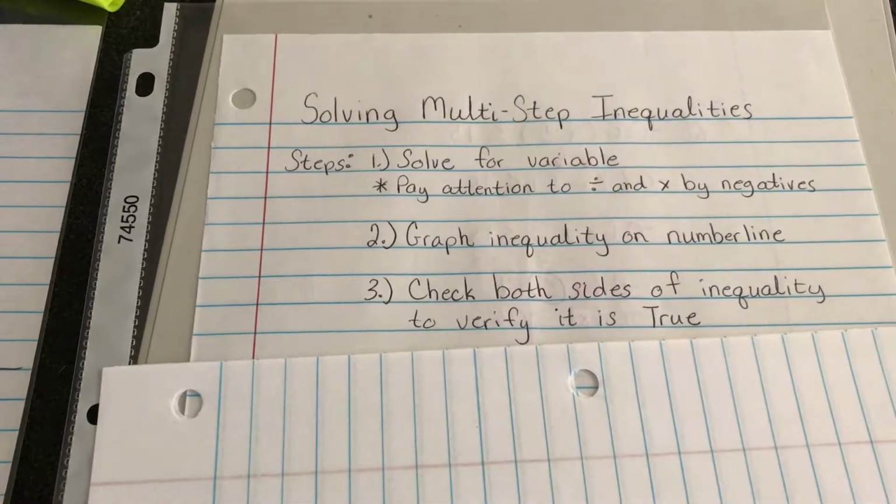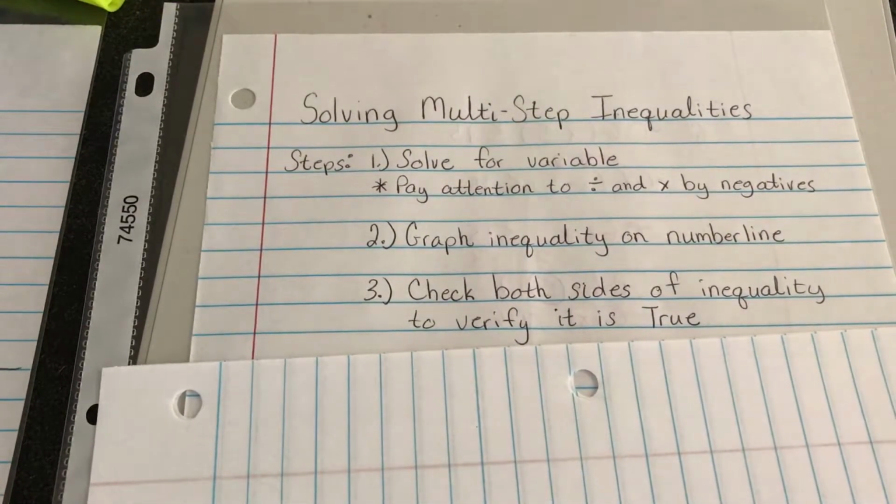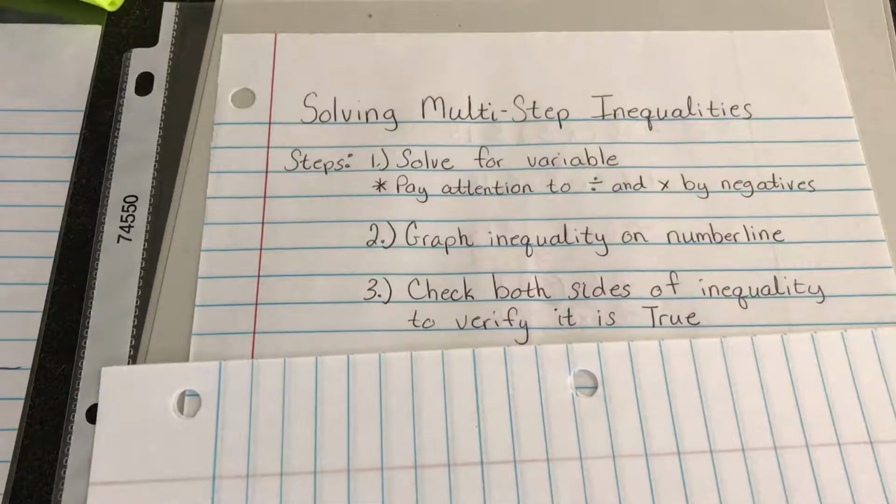Today's lesson is over solving multi-step inequalities. The first step is to solve for the variable. Y'all, that is when we have to ask those questions. Can you distribute on the left? Can you distribute on the right? Can you combine like terms on the left? Can you combine like terms on the right?